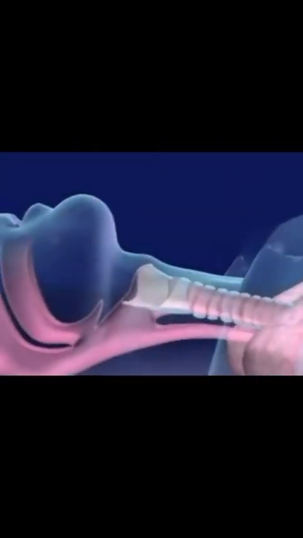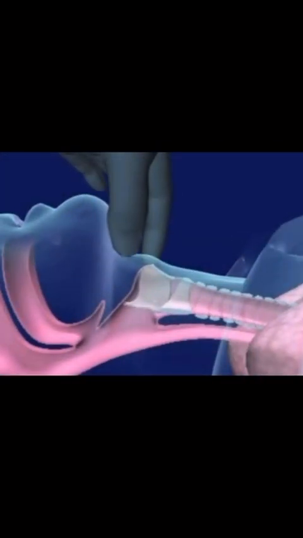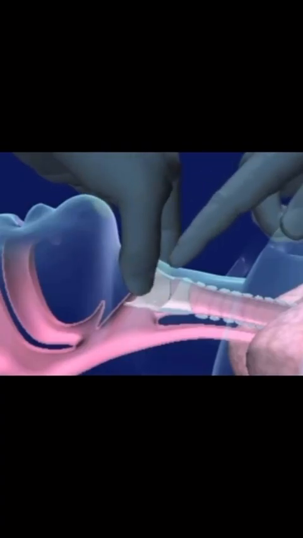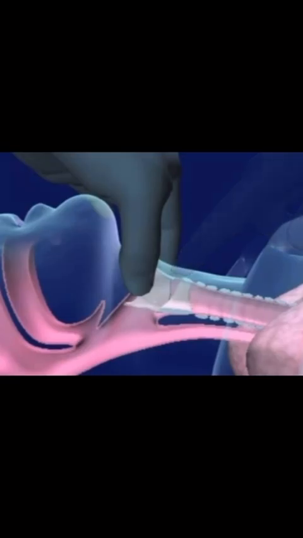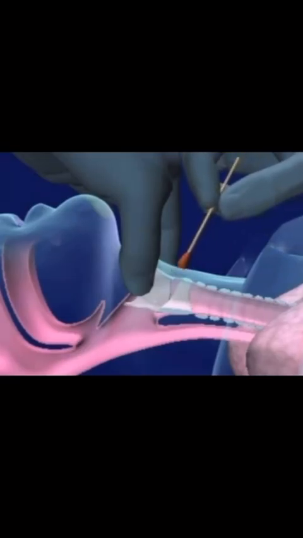Position the patient supine with good access to the base of the neck. Identify your landmarks. Palpate the thyroid cartilage, then the cricoid cartilage, followed by the area between them, which is known as the cricothyroid membrane. Clean the site as per local guidance.